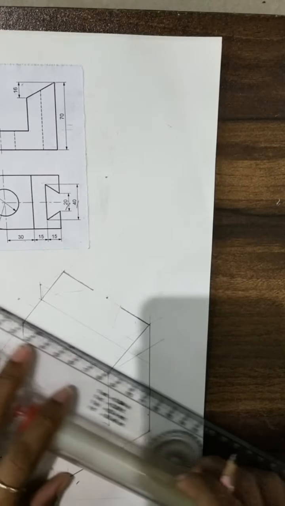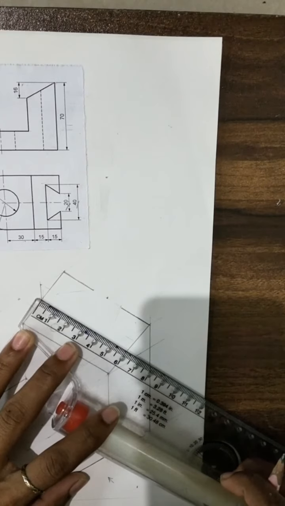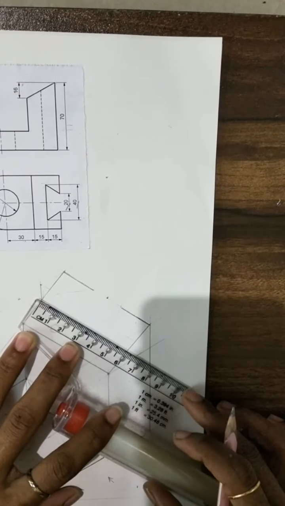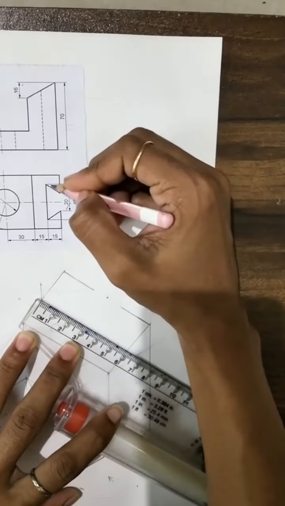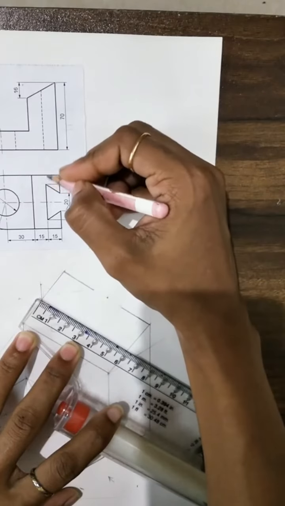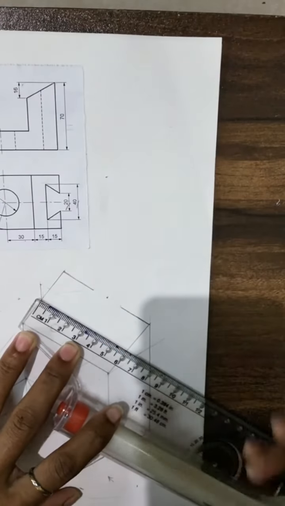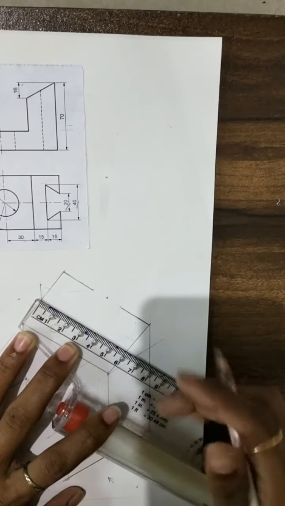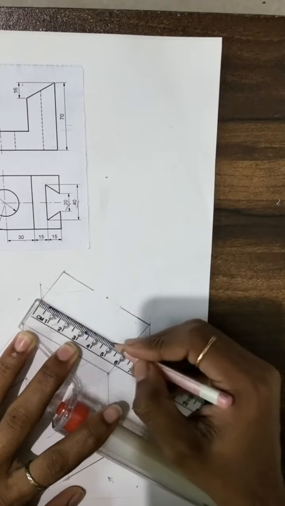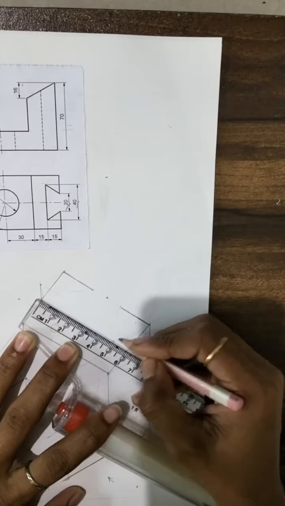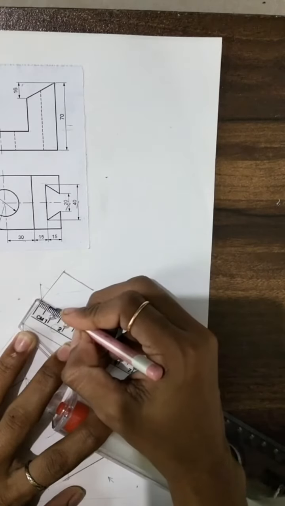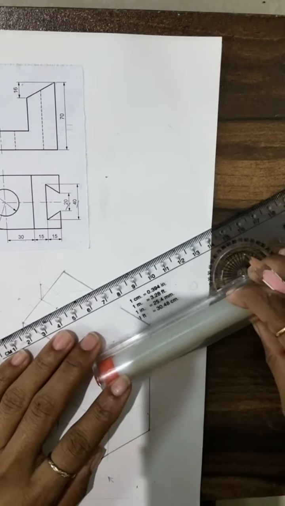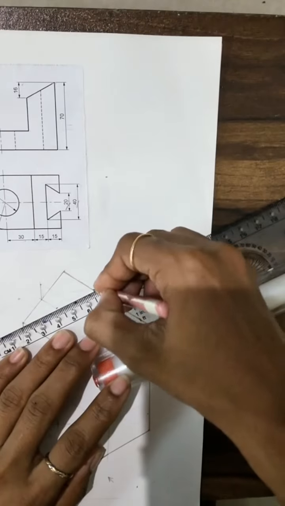Now this total distance as we know is 60. On this line leave 10 from this side and 10 from this side. So this is 10 and this is 10 on both the sides, and I will join these lines like this.